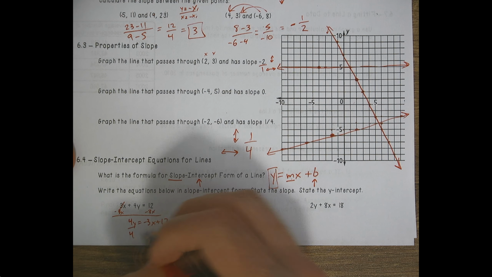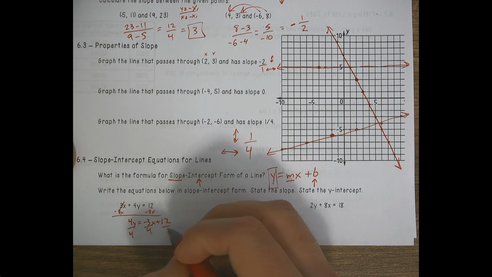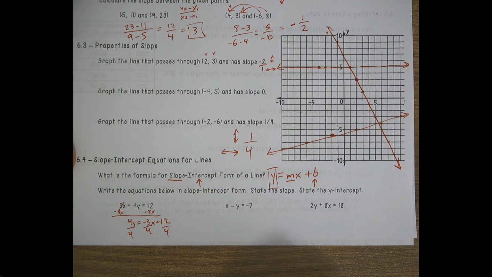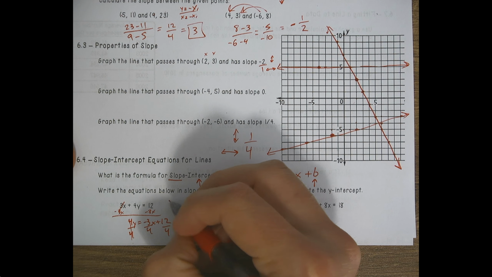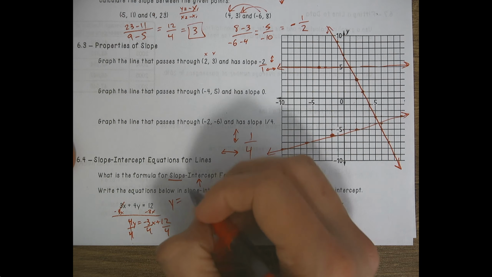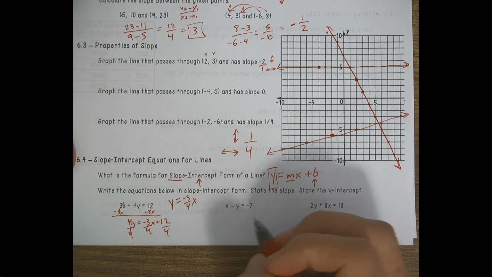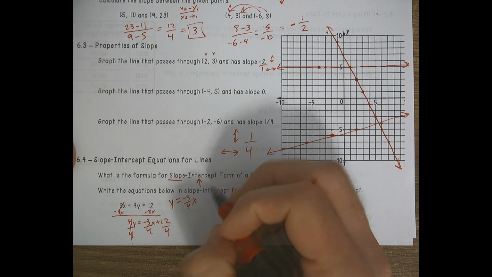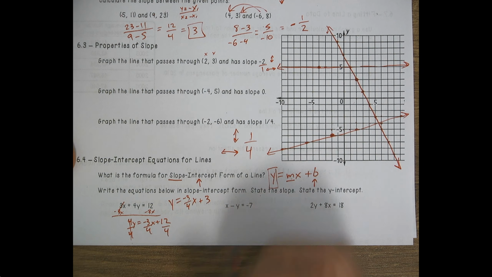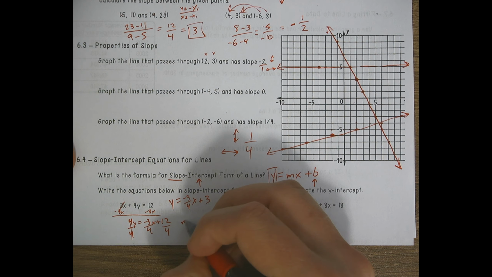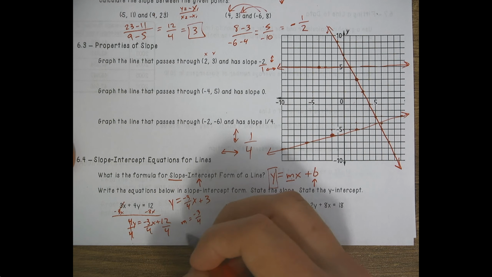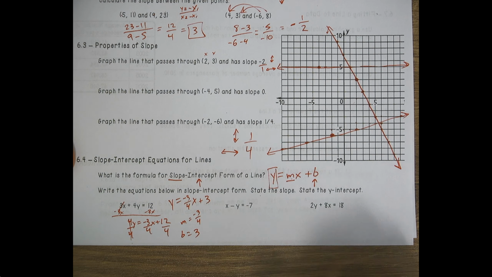And then we're going to divide by 4. Everything divided by 4 when we do that. So this cancels, leaving me y equals, which is what I wanted. 3 and 4 are not going to divide nicely. You don't need to make it a decimal. Leave it a fraction. It's negative 3/4 x. That's our slope. And 12 over 4 is positive 3, so we're good there. So slope is negative 3/4. Y-intercept is 3.